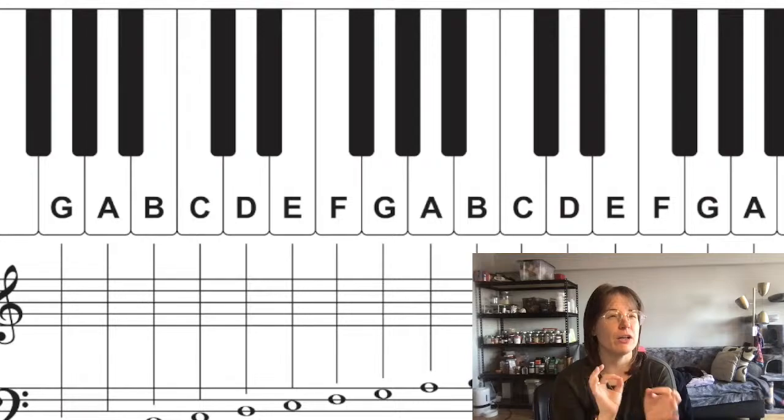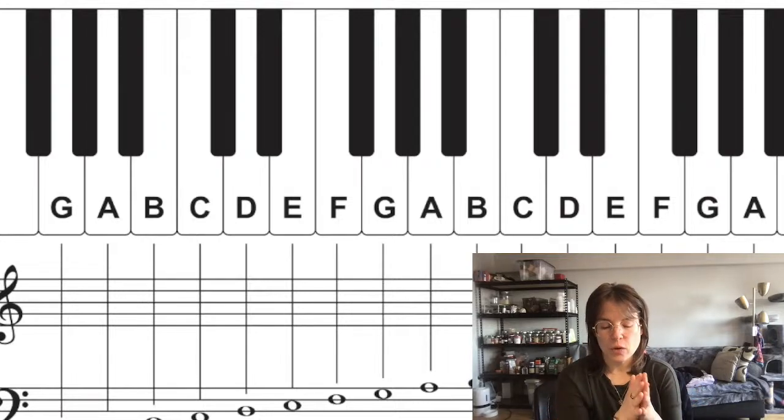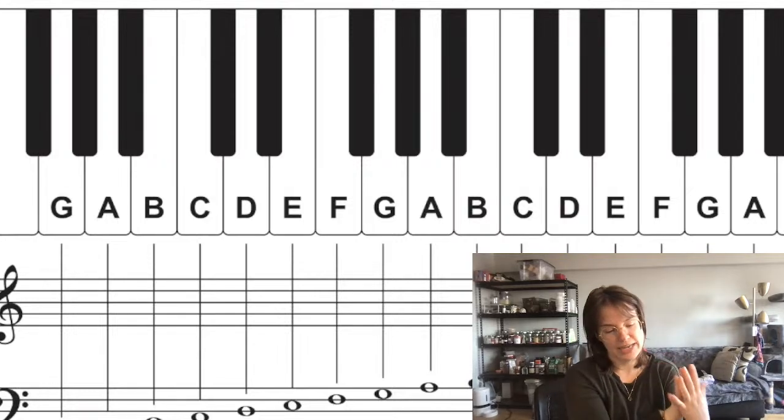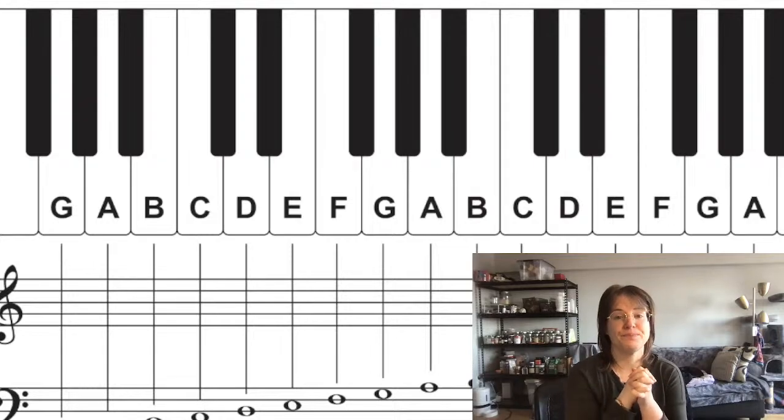In music theory, we call it transposing, but you can think of it like translating. We're going to transpose the major scale from the key of G, and we're going to now play in the key of C.